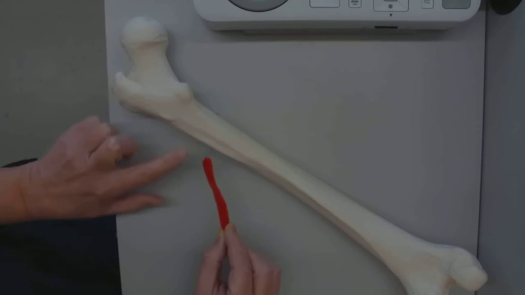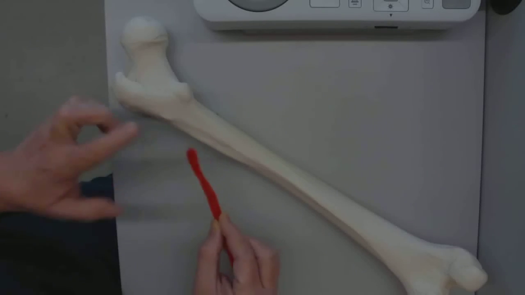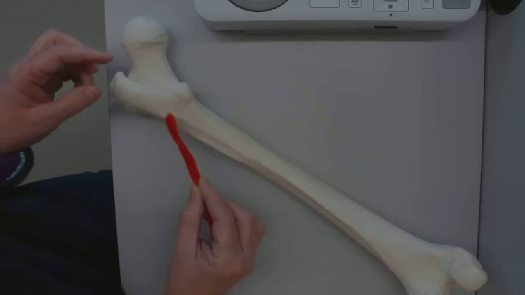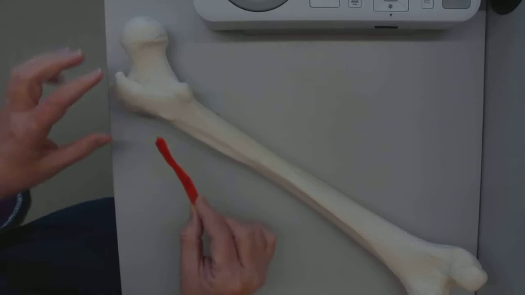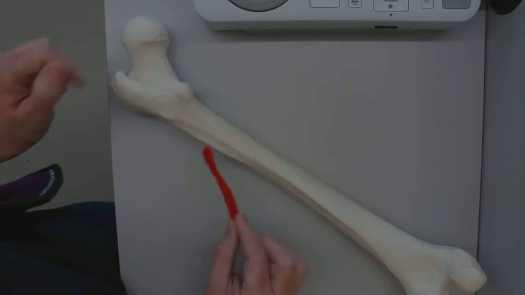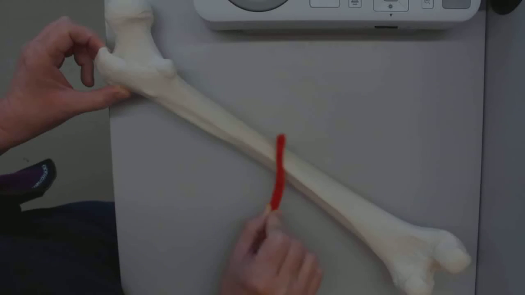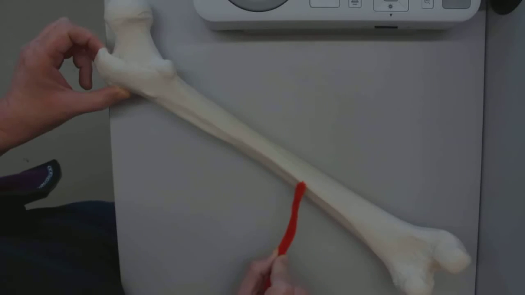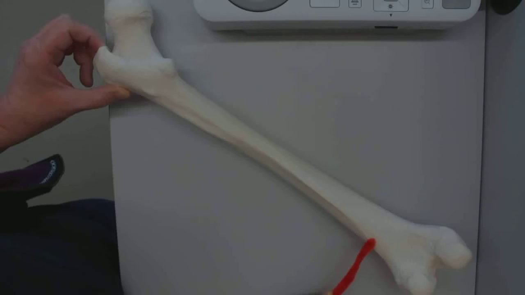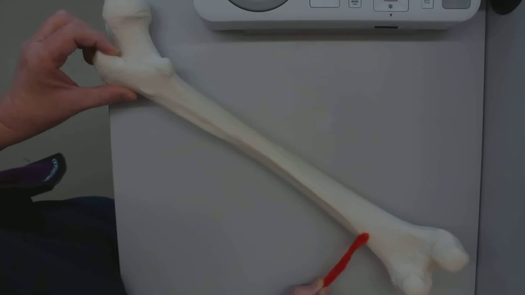All right, now it's really bad on some of our bones because they came from old people who didn't walk that much, so not a great gluteal tuberosity, but that tells us this is the back of the bone. Then we have the linea aspera here that runs down the back. That's going to provide attachment sites for your hamstring muscles.